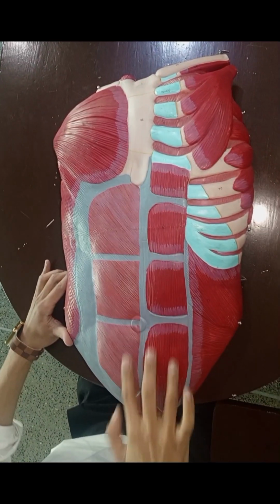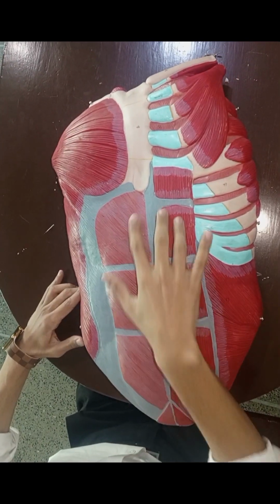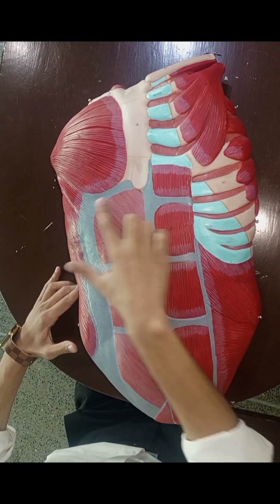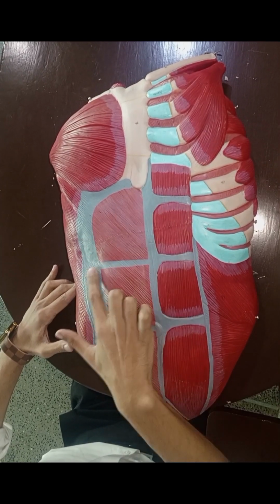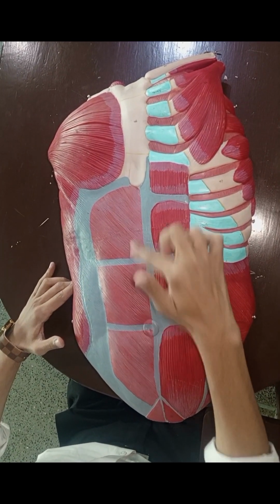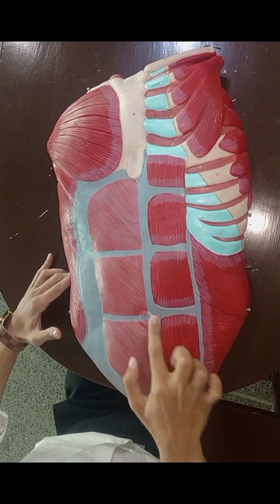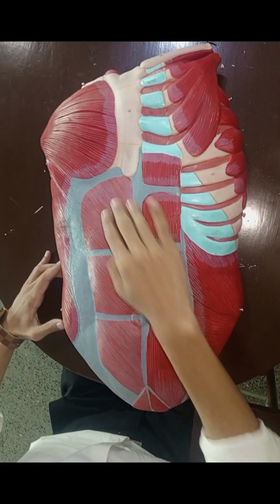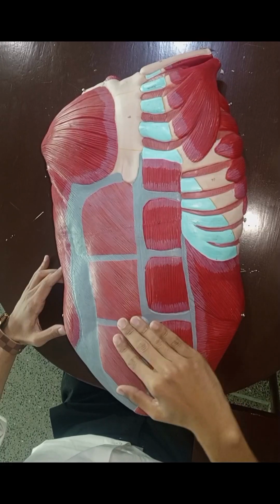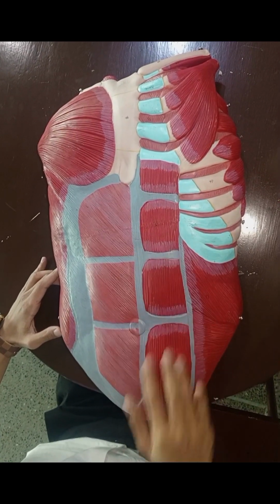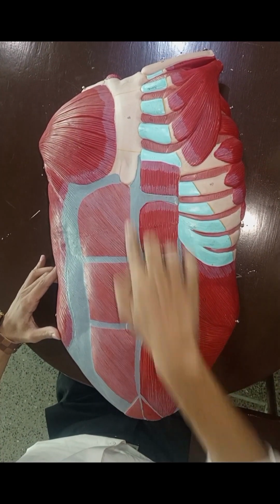So this muscle, the whole of this, is the rectus abdominis. It has three tendinous intersections. The first one is at the level of the xiphoid. The second one is at the level of the midpoint between the umbilicus and the xiphoid, and the third tendinous intersection is at the level of the umbilicus. This whitish appearance is the rectus sheath, whereas the whole of this is the rectus abdominis muscle. This one is the linea alba.